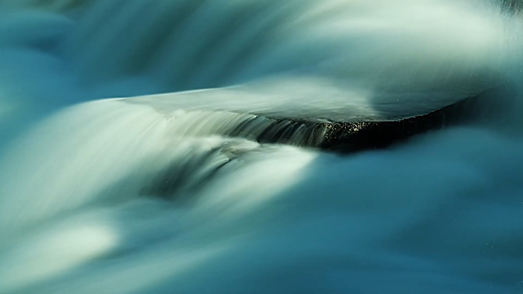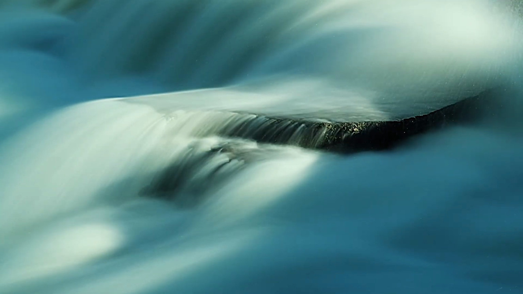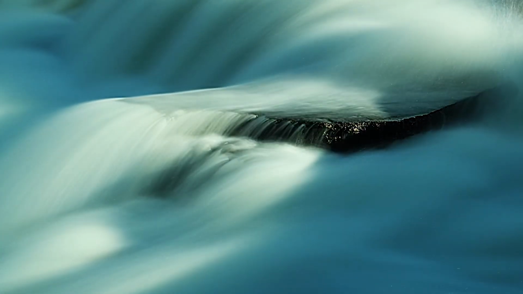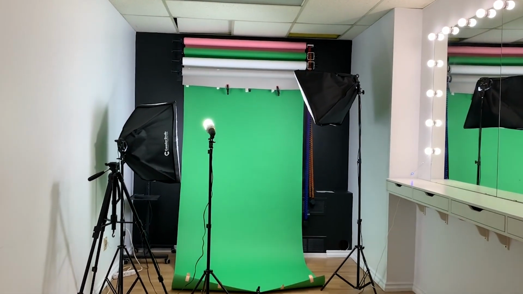You could increase the ISO. The photograph becomes brighter. But you introduce more image noise, or perhaps you add artificial light. Each solution has advantages and compromises. Photography is rarely about finding the perfect setting. It's about choosing the best compromise for the story you're trying to tell.